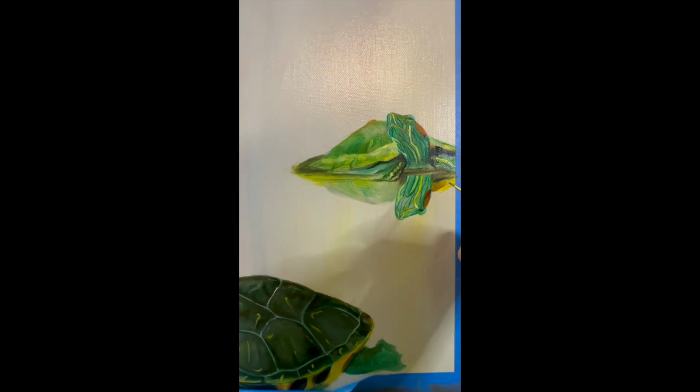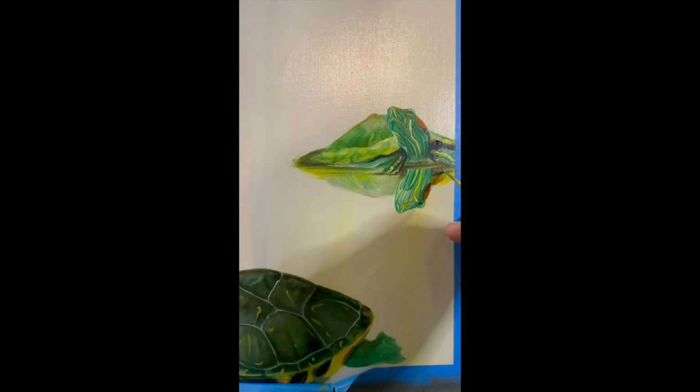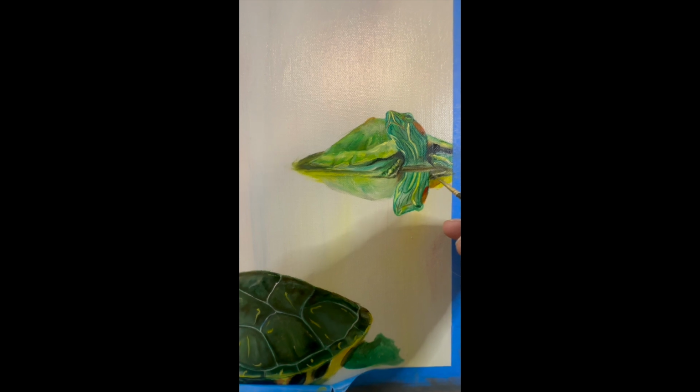And I use a lot of liners because I like a lot of detail in my work.